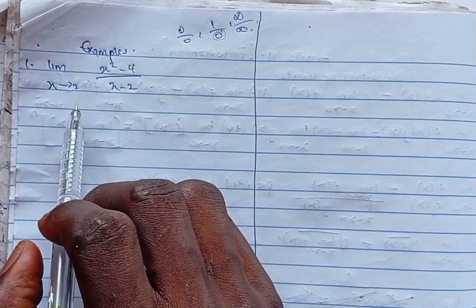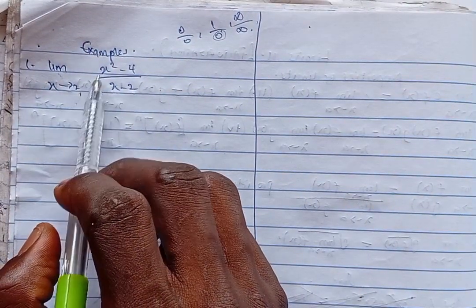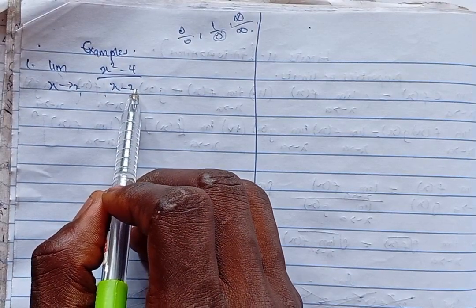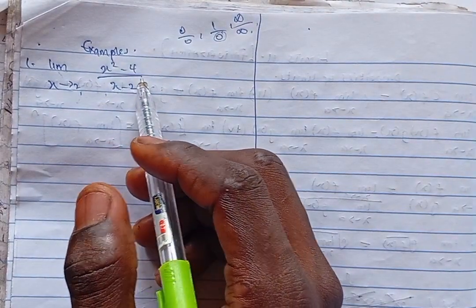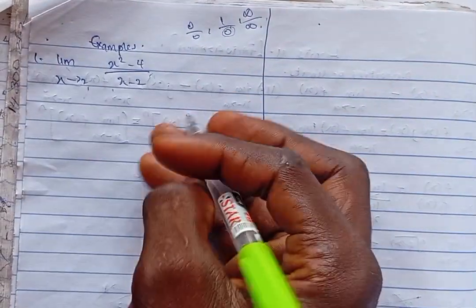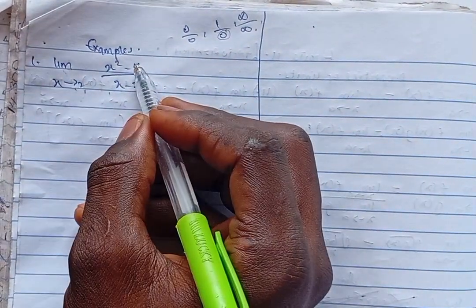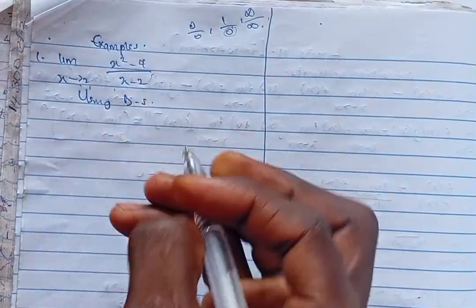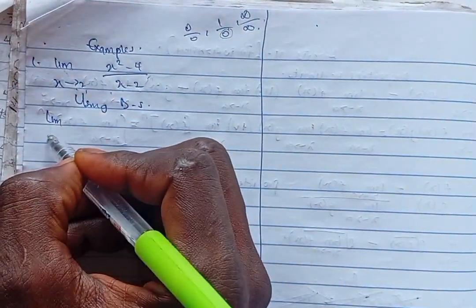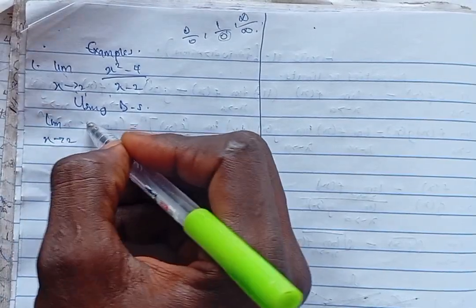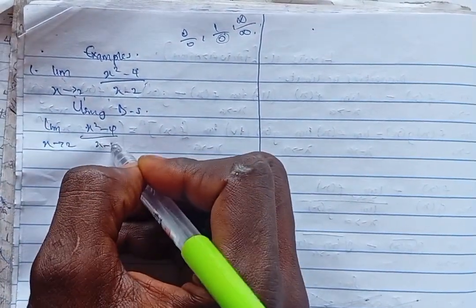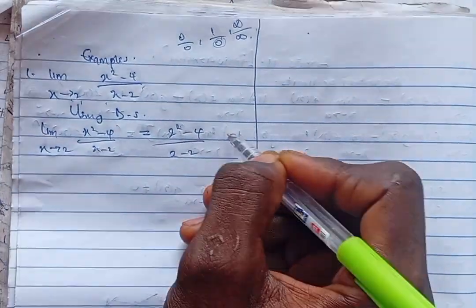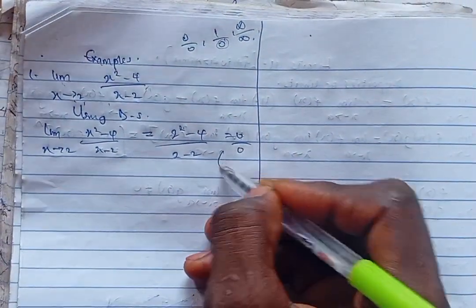Now let's say the limit as x tends to 2 of x squared minus 4 divided by x minus 2. How will you find the limit of this type of function? Let's input 2 using direct substitution. Using direct substitution, the limit as x tends to 2 of x squared minus 4 over x minus 2 will be equal to 2 squared minus 4 over 2 minus 2, which is 0 over 0, which is indeterminate.